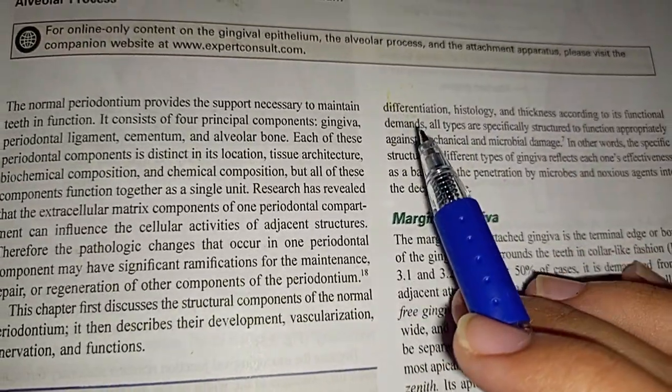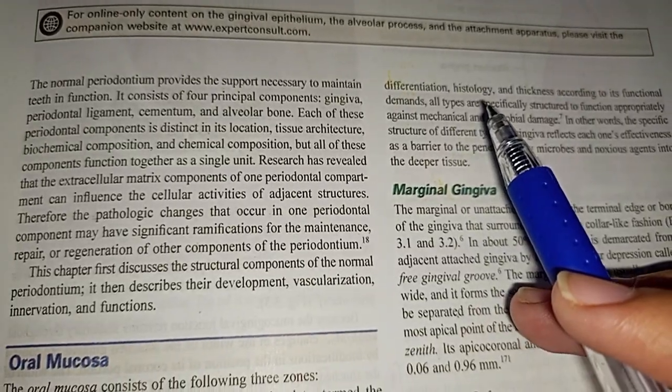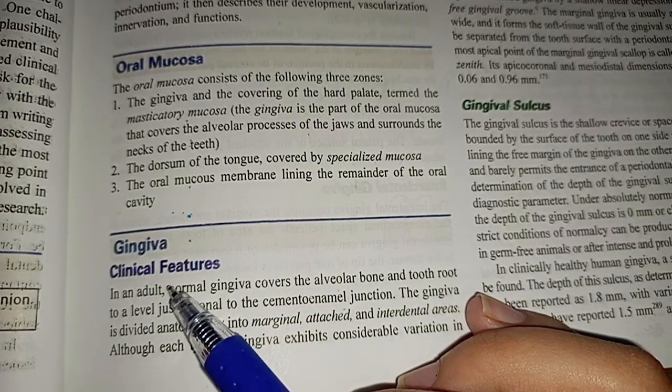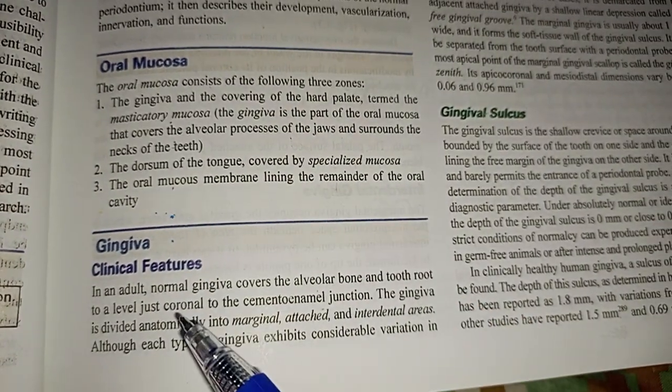Now coming to what gingiva is basically about. What are its clinical features?